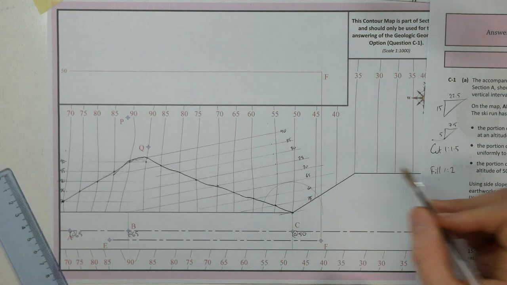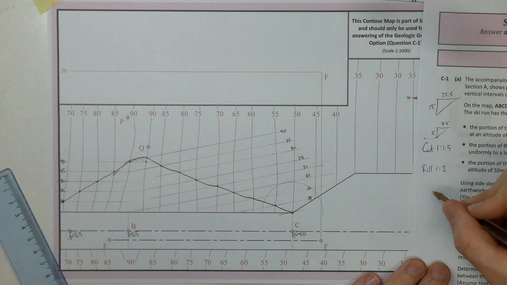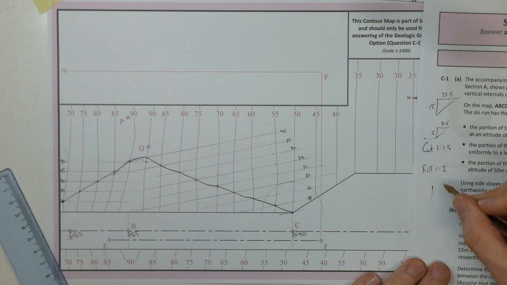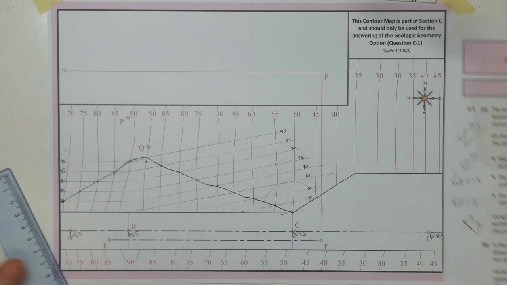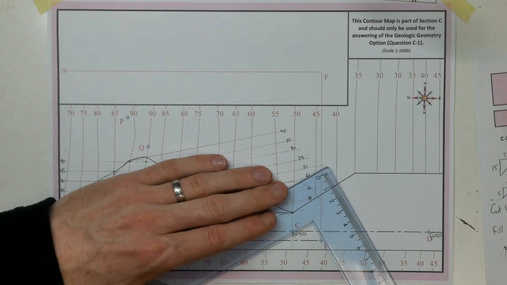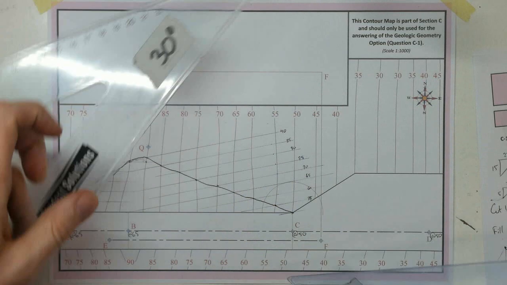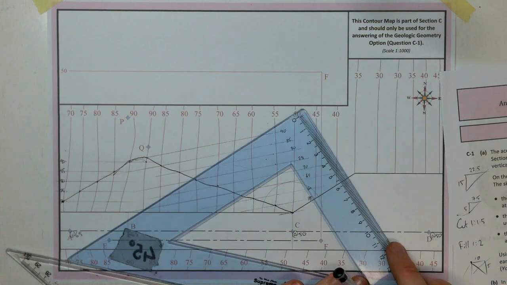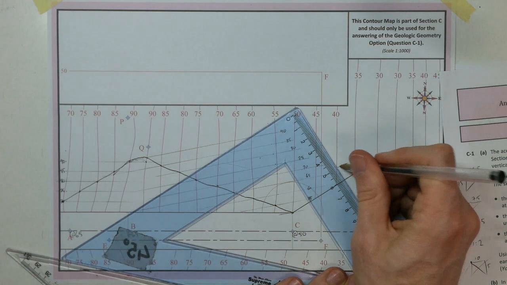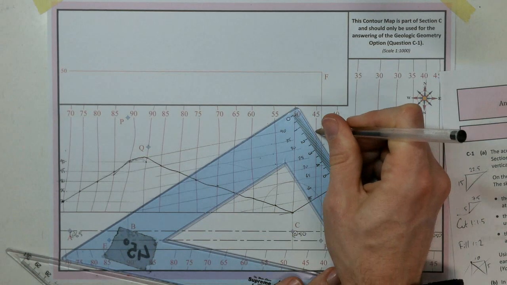We're going in 5s, so this way. So our fill cone, we're going up in 5 meter intervals, so we're going to be around 10. Okay. Best I can, let's measure these 90 degrees. 10, 10, 10, 10.